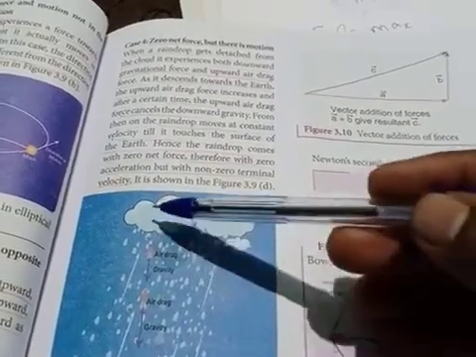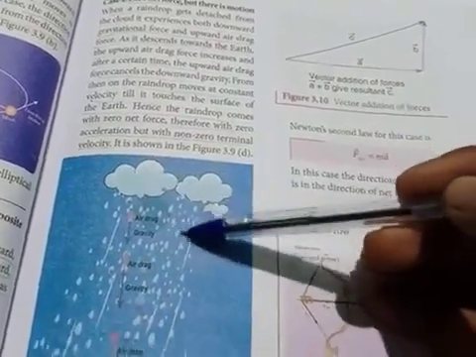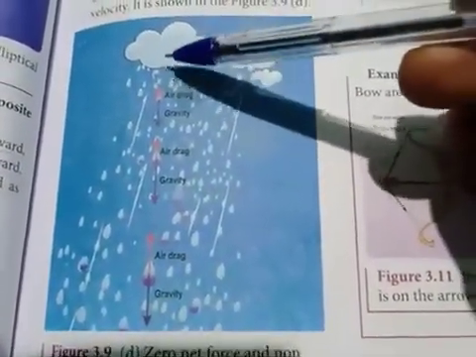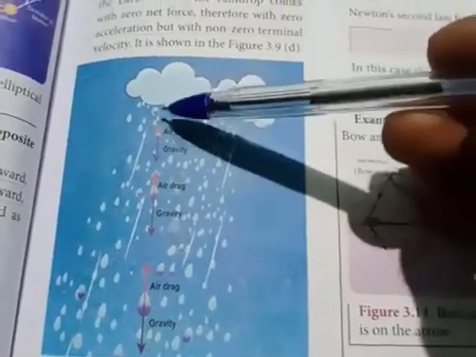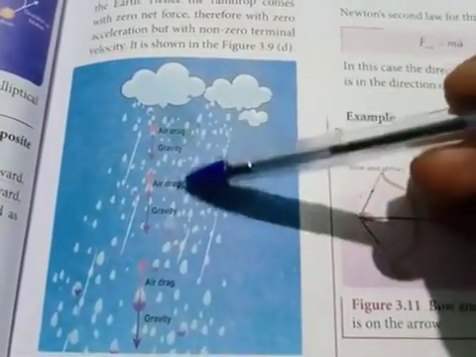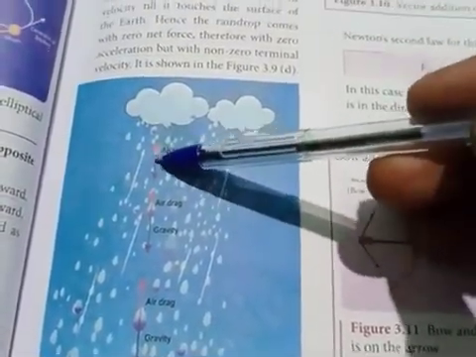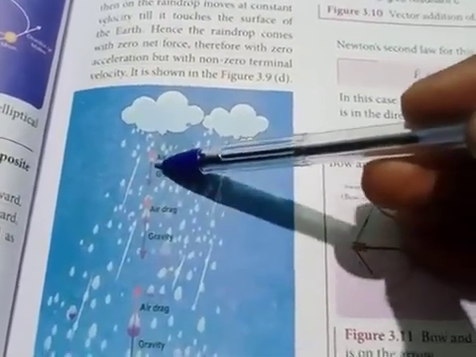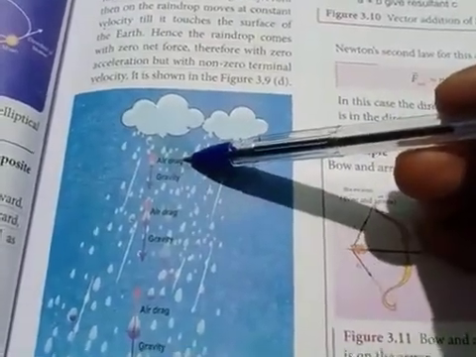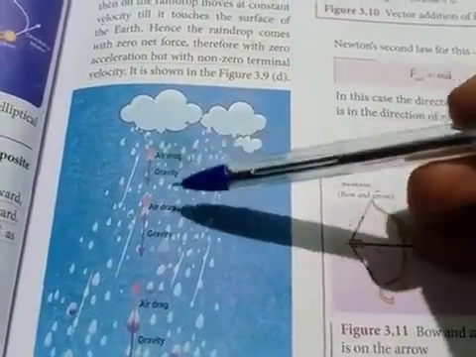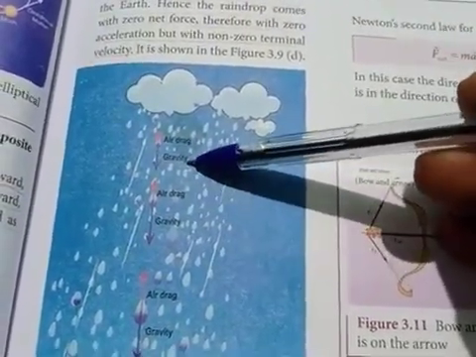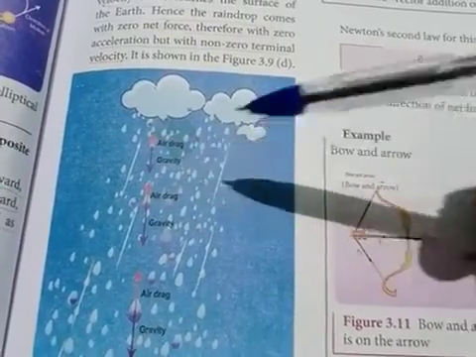When this raindrop is detached from the cloud, it is falling down. While falling down, each raindrop experiences two forces. What are the two forces? The downward gravitational force is acting, and the upward air drag force is acting. So when this raindrop is moving downward, this gravitational force is what?